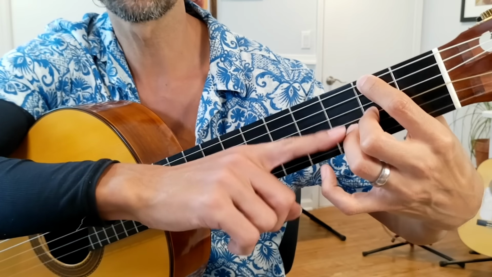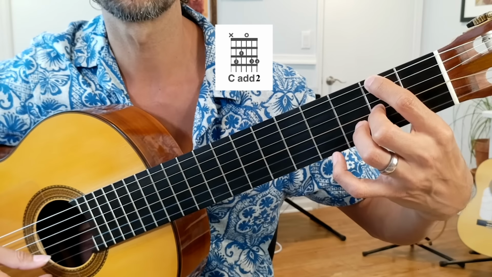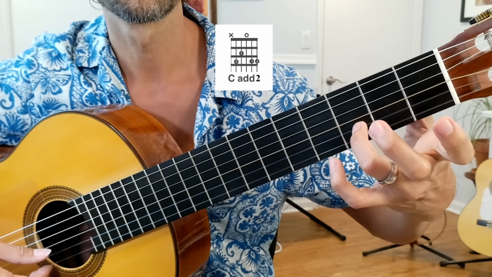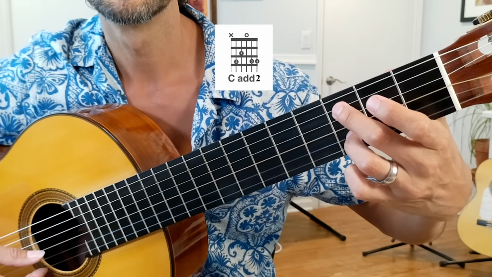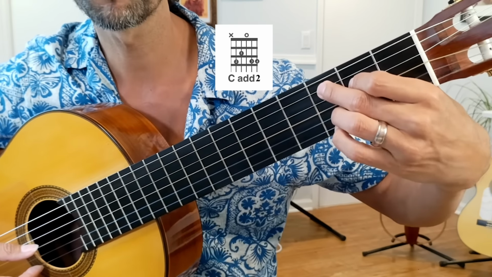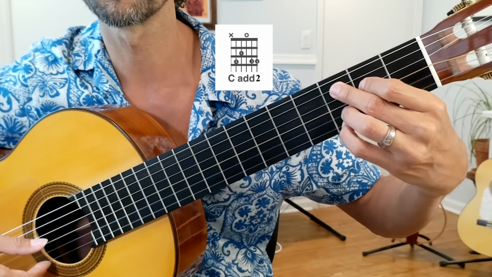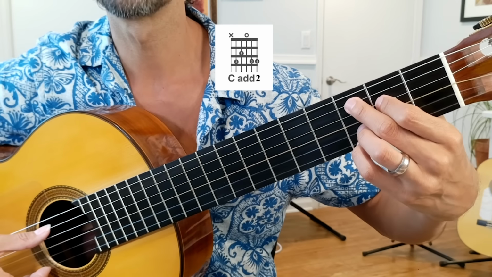Now, I'm going to keep my third finger down for the next chord. That's going to be my C add 2. That's going to be my anchor. Keep my third finger on D, and I'm going to put my second finger on C, 5th string, 3rd fret, first finger on E, and my 4th finger right underneath my 3rd on the 1st string, which is going to be my G. So this is my C add 2.